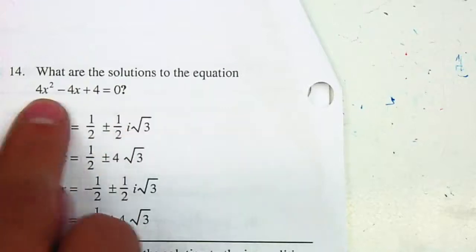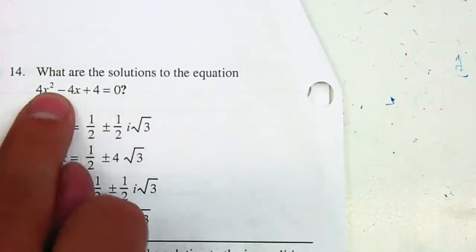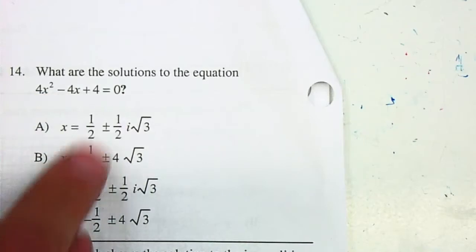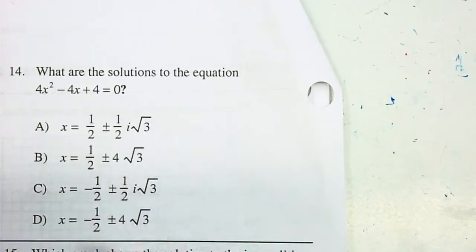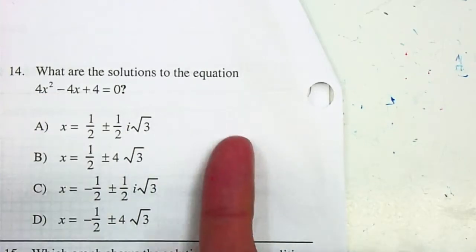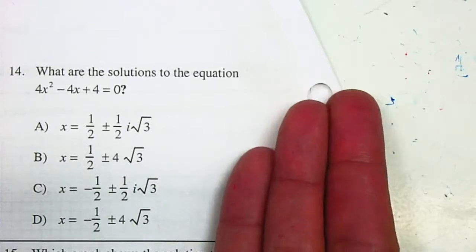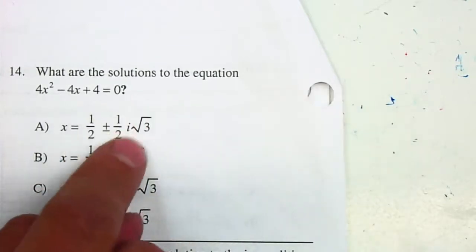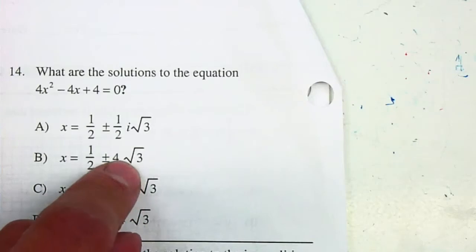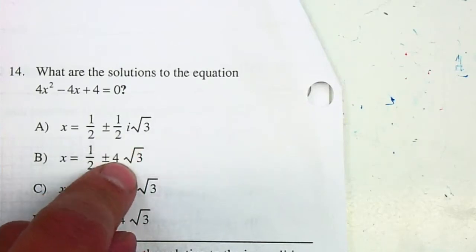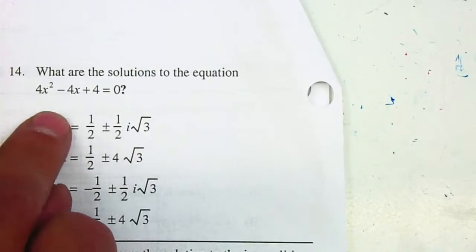What are the solutions to the equation? They give you a quadratic equation because we have x squared, and they want you to find the solutions. Now remember, quadratic equations we can solve by factoring, by completing the square, or using the quadratic formula. In this case, because your answers look a little complex, they have a square root, they have fractions, we probably need to be able to use the quadratic formula.